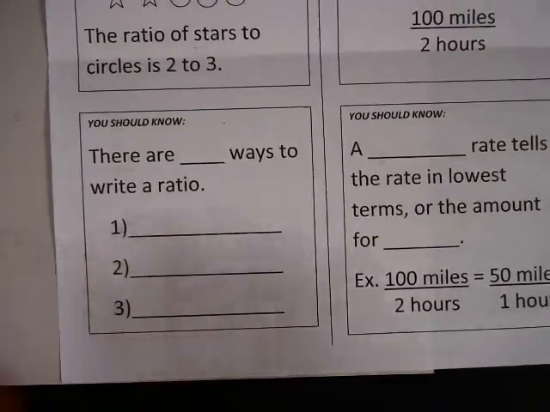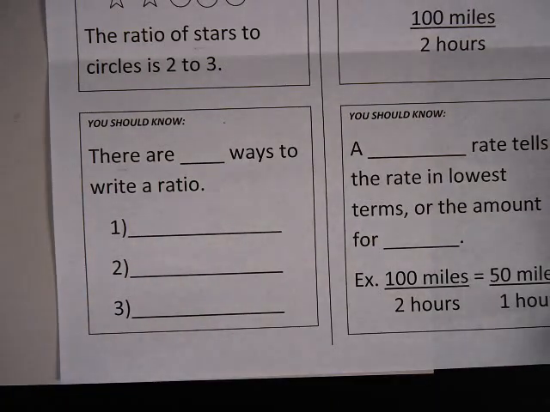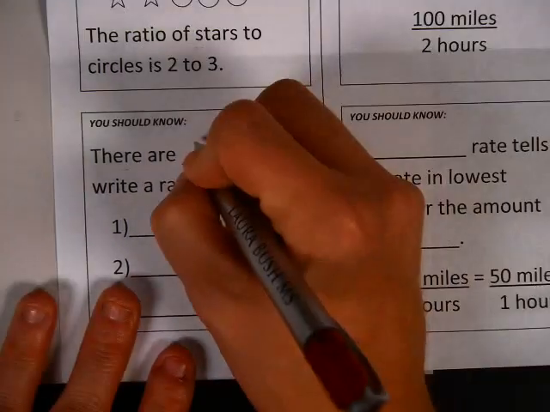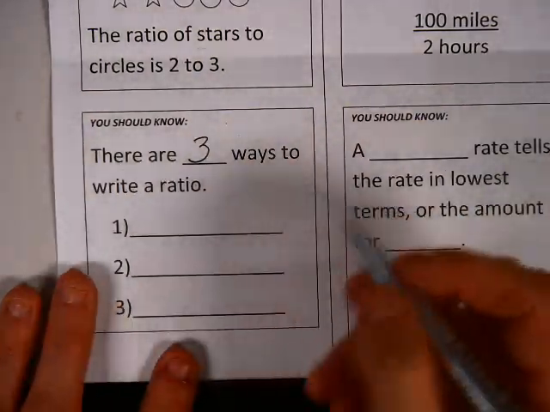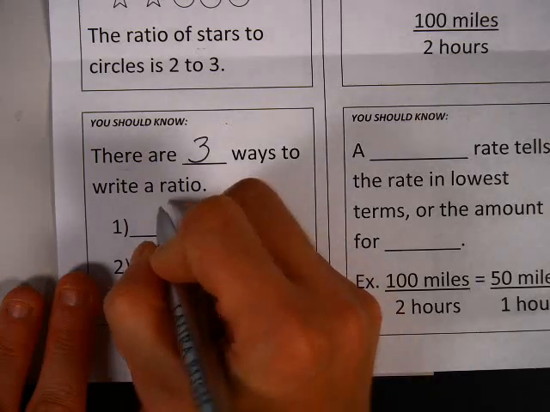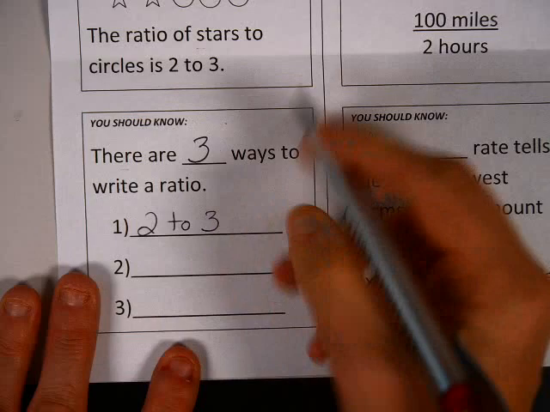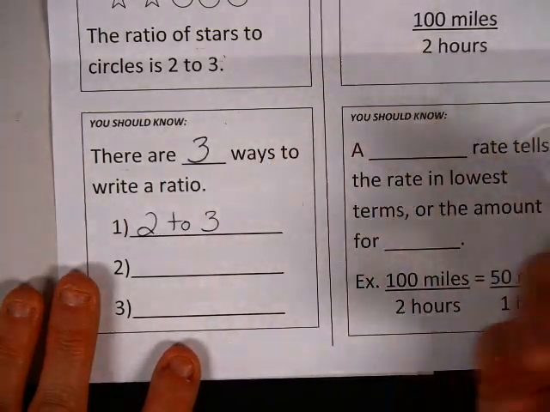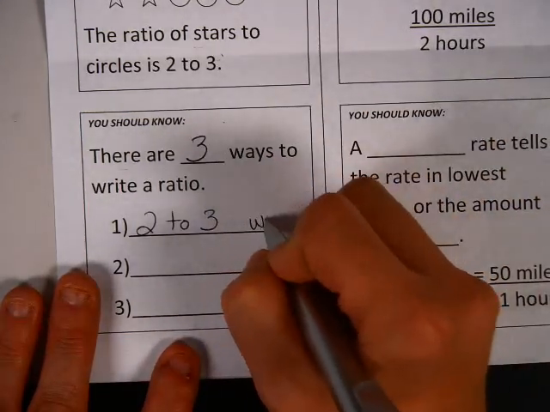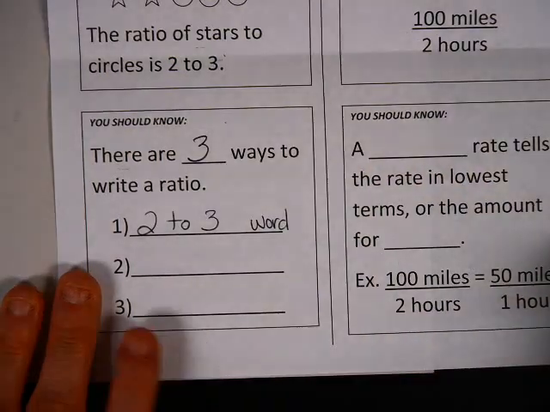So we're going to talk about the ways to write a ratio. There's 3 ways. The most common is word form, which is 3 to 2, how it was in our example. So we're just going to write word.